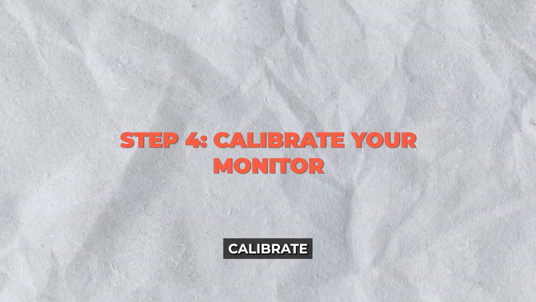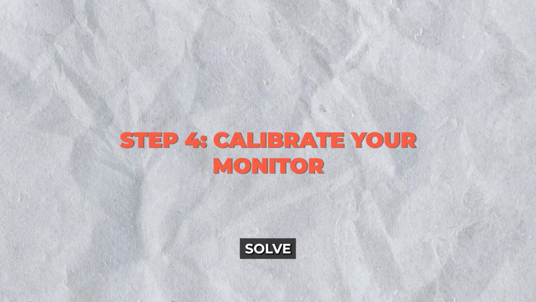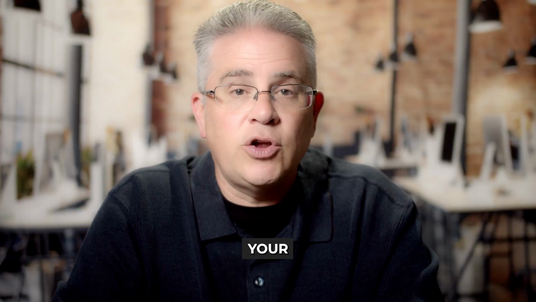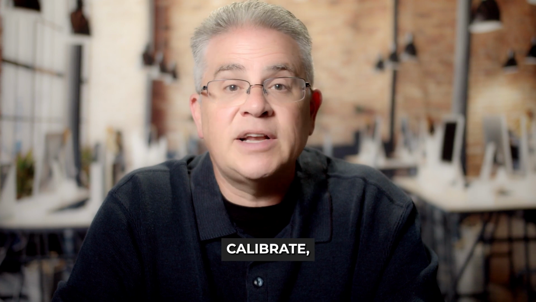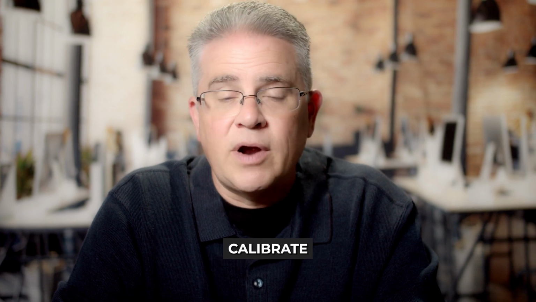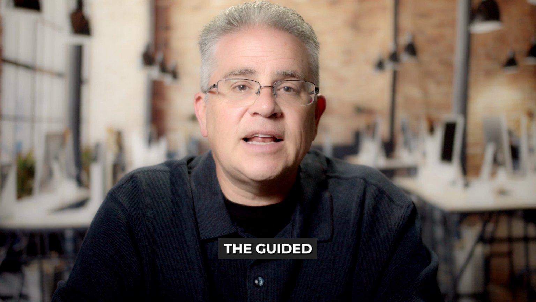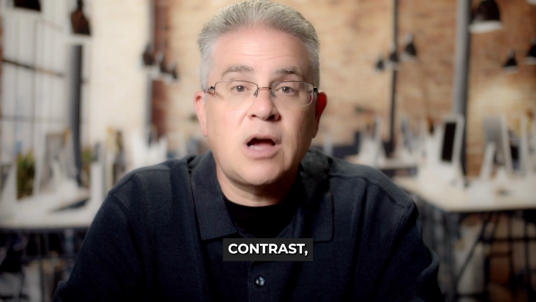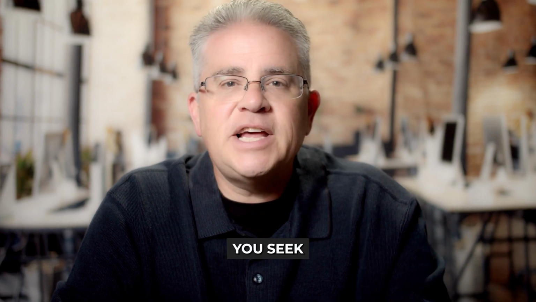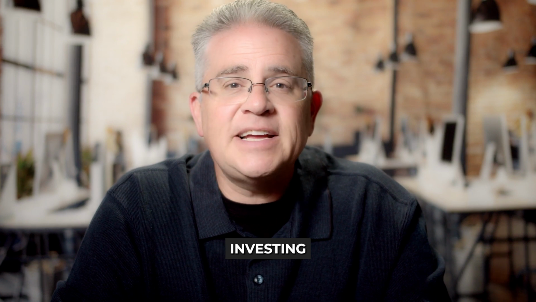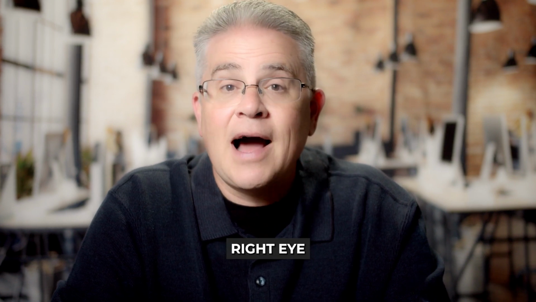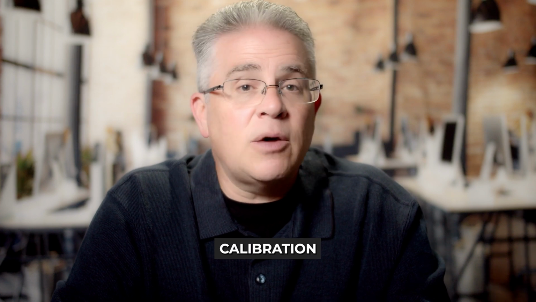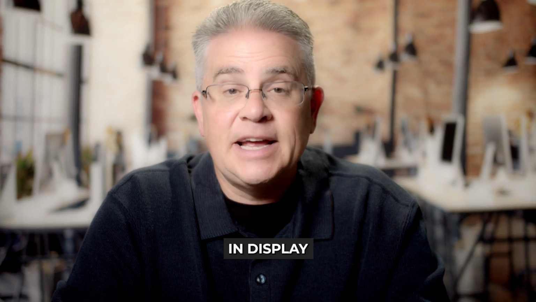Step 4. Calibrate your monitor. If manual adjustments don't solve the color issues, consider calibrating your monitor. Use calibration tools available in your operating system, such as Calibrate Display Color on Windows or Calibrate on Mac OS. Follow the guided steps to set the gamma, brightness, contrast, and color balance. If you seek professional-grade accuracy, investing in a dedicated calibration tool like Datacolor Spyder or X-Rite i1Display can be valuable. Calibration ensures precise color accuracy and can make a significant difference in display quality.